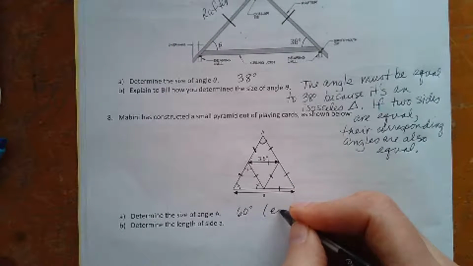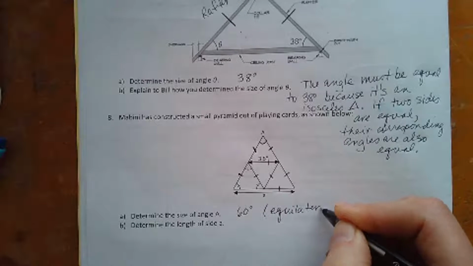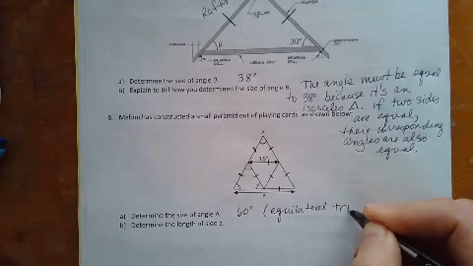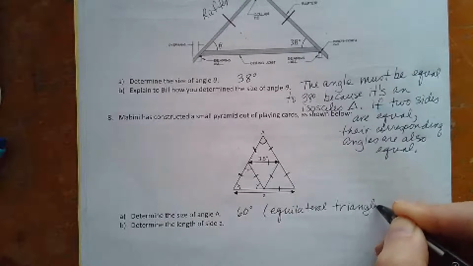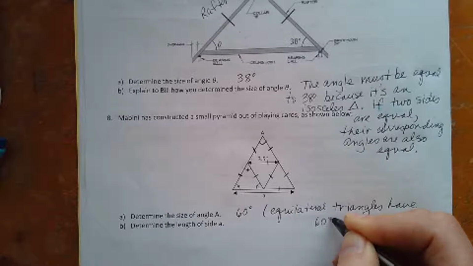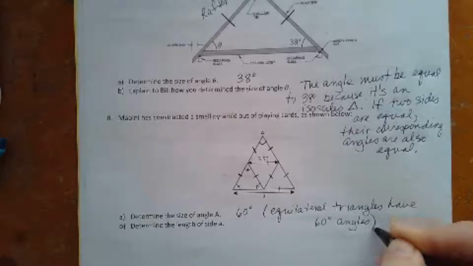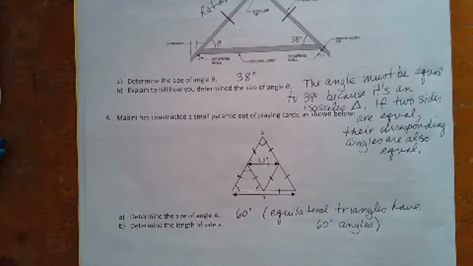And I could just put this here: equilateral triangles have 60-degree angles. All the angles have to be the same size if all the sides are the same length, and that means they can only be 60 degrees.